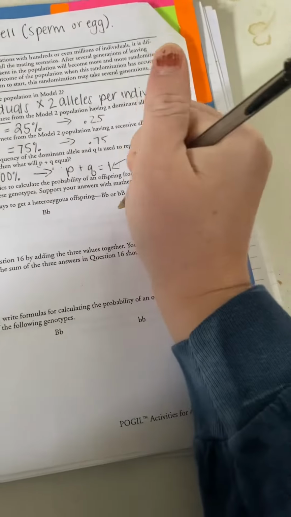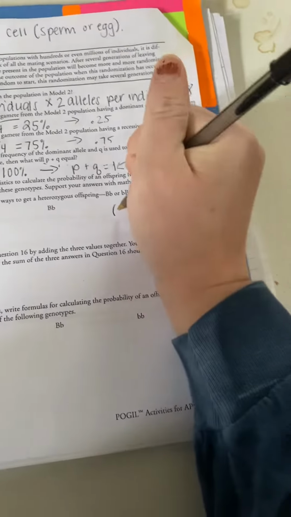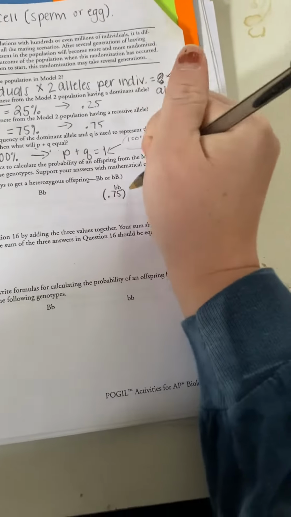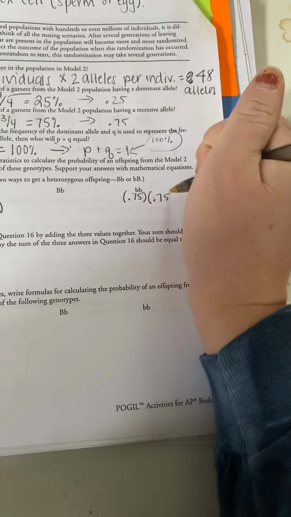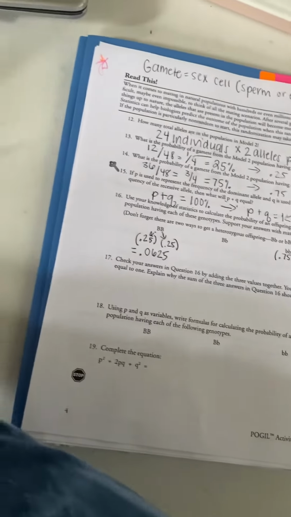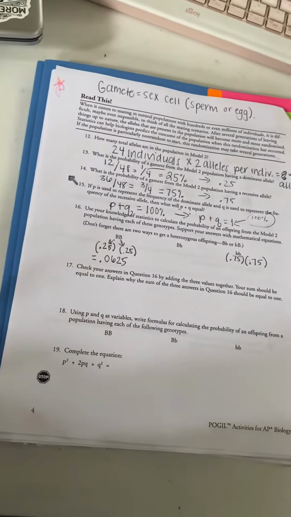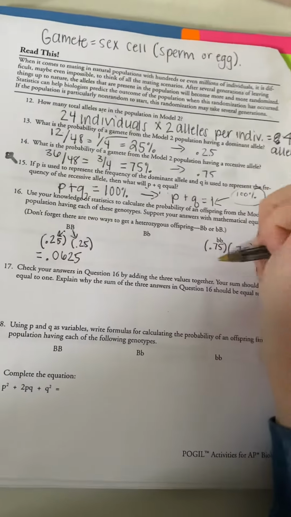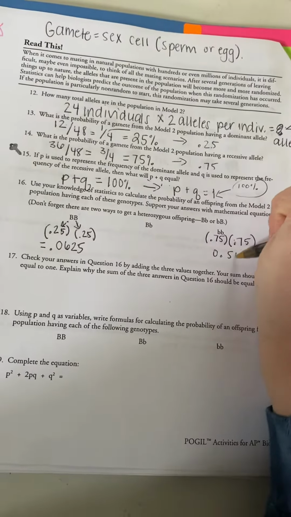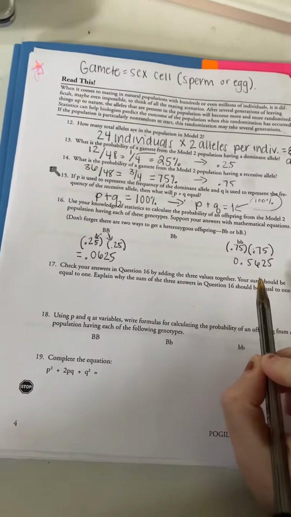Applying the same rules here, we have the probability of getting a little b is 0.75, and the probability of getting another little b is also 0.75. So what does that equal? Did you get it? It is 0.5625. So that is 56.25%.